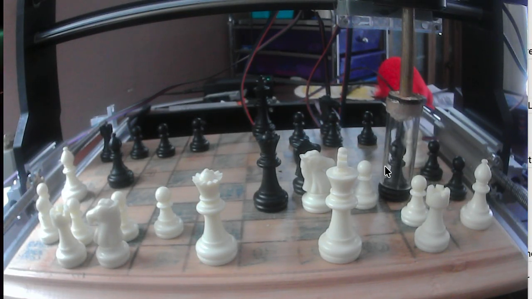This configuration does not require a graphic display or moving lights from square to square. This game actually moves pieces in real life on a real chessboard on display here.